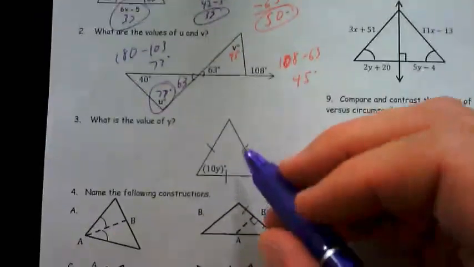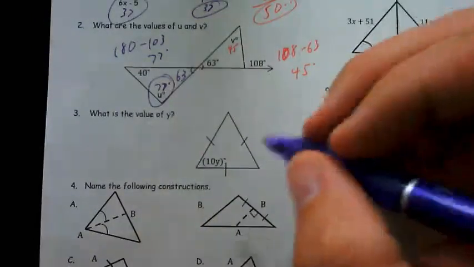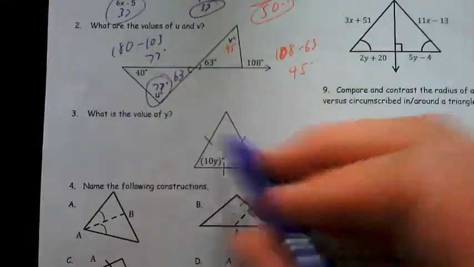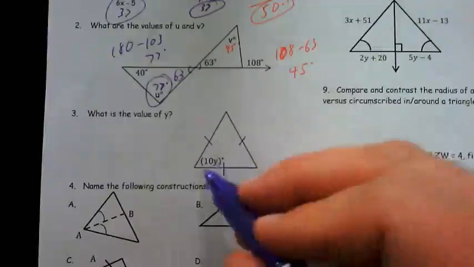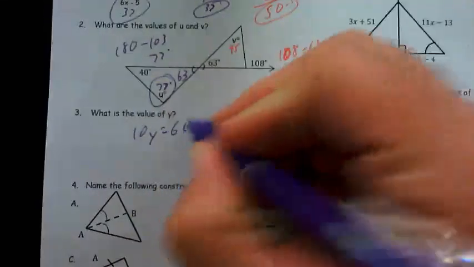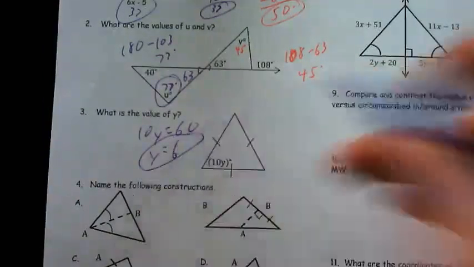On this one, now we're using a property of an equilateral triangle. All the angles in an equilateral triangle have to be equal. In fact, they have to be 60 degrees. So, well, I should say any equilateral triangle has to be equiangular. So an equiangular triangle has to be 60 degrees. So that 10y has to equal 60 degrees. So divide by 10, and y is 6.